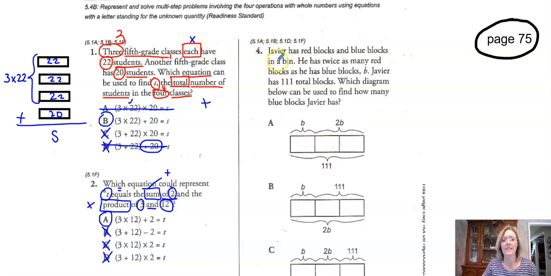Number 4 says, Xavier has red blocks and blue blocks in a bin. A bin is just like a box, okay? He has twice as many red blocks as he has blue blocks, and blue blocks will be the letter B. Xavier has 111 total blocks. Which diagram below can be used to find how many blue blocks Xavier has?